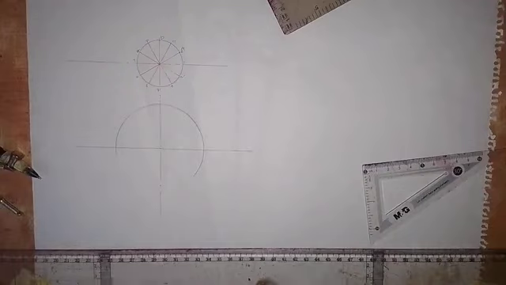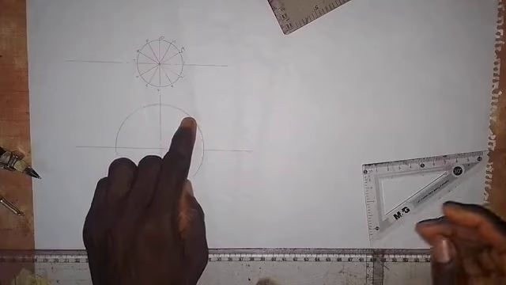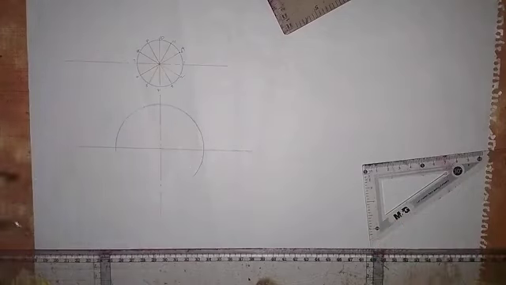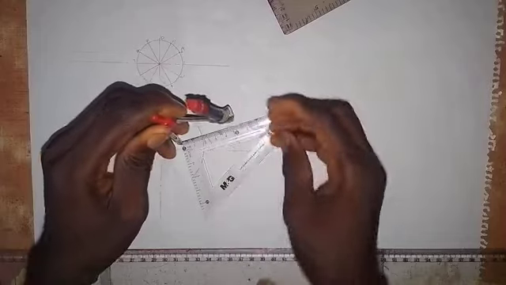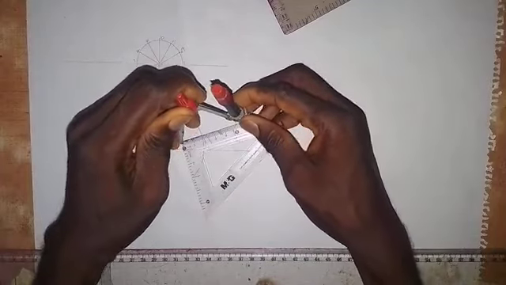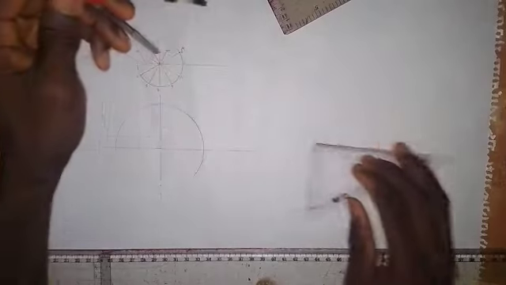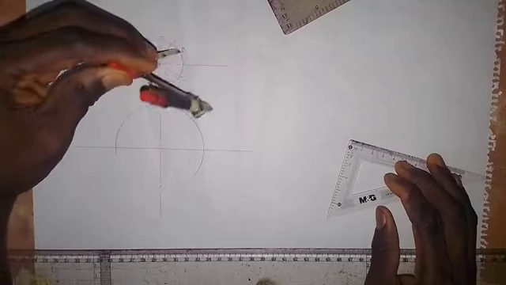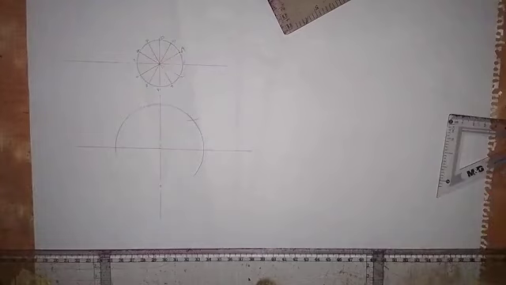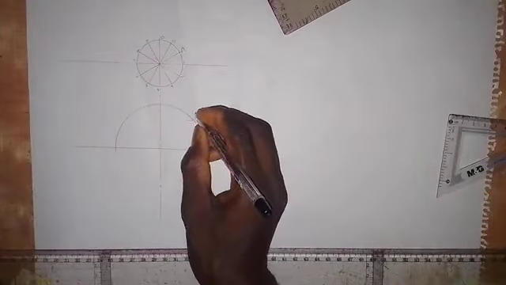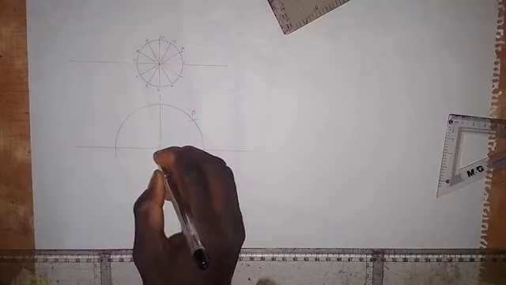Now the next thing that we are going to do is to locate point B. We are going to locate point B on this arc. As we are told that AB is 60 millimeters, we have to take a measurement of 60 millimeters here. So here we have 60 millimeters. We put the pinpoint here on A, and we make an arc on this arc here. So here we have point B, and this point is point D. So we have this now.